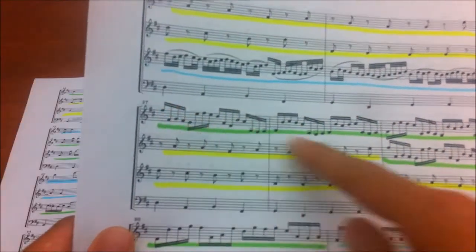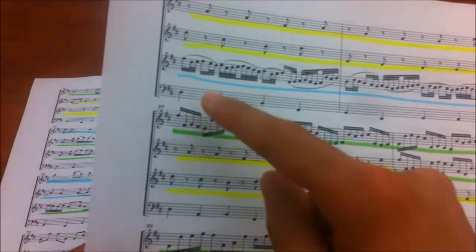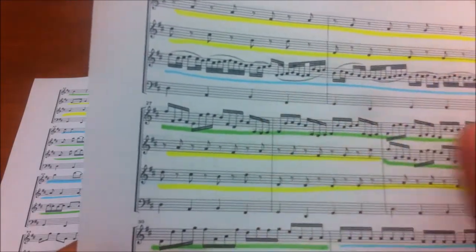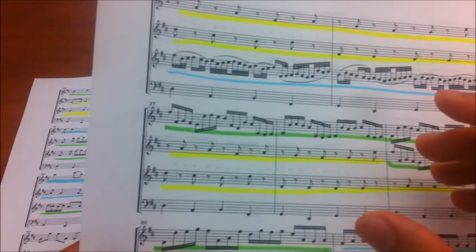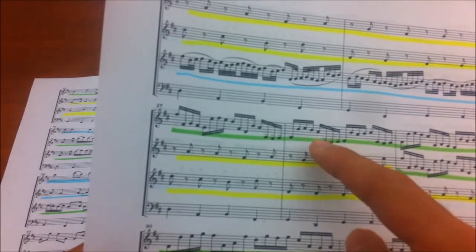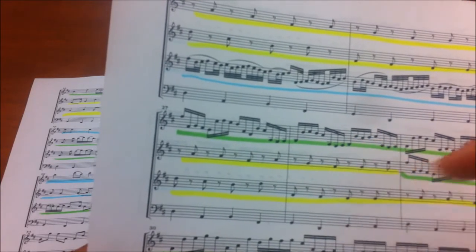My favorite part is in measures 27 to 30, where there are high notes and low notes, and they seem to have a conversation or argument with each other. And for the most part, he resolves each leap with a step in the opposite direction, which is good.